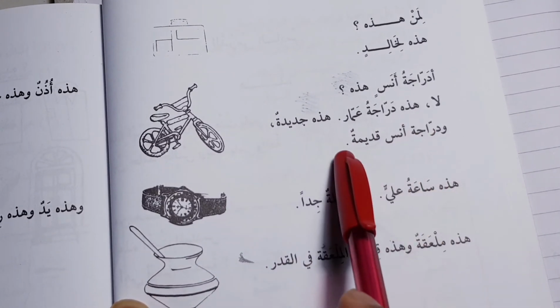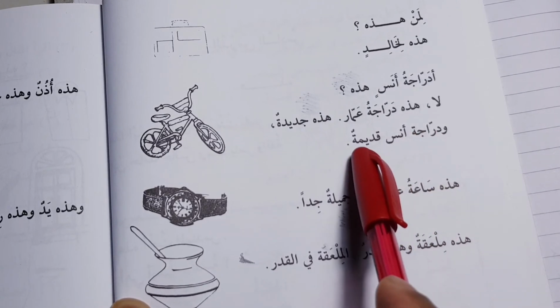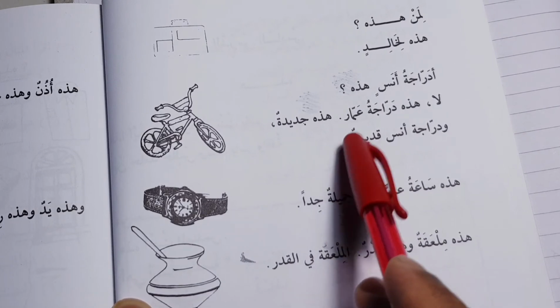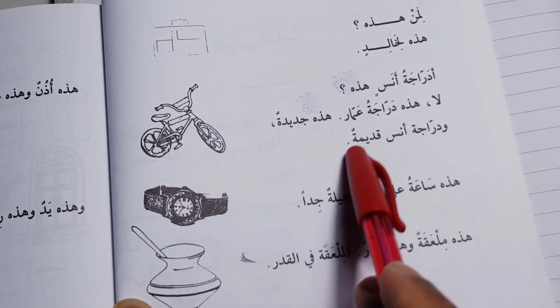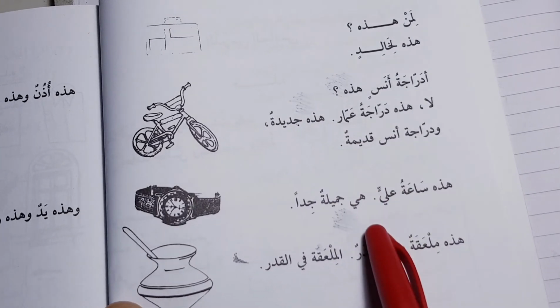ودراجة أنس قديمة. دراجة, we're talking about a bicycle. So we have to say قديمة, not قديم. You say قديم, that's masculine. You're talking about something which is feminine and describing it with masculine features. That's wrong. So this is also something we have to take away from this lesson.